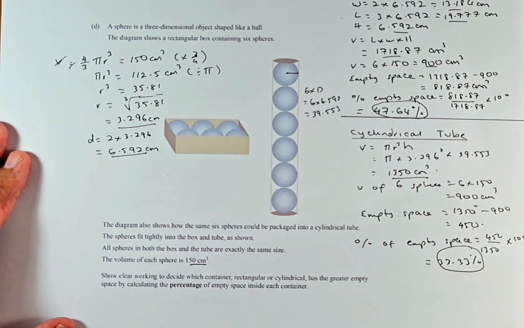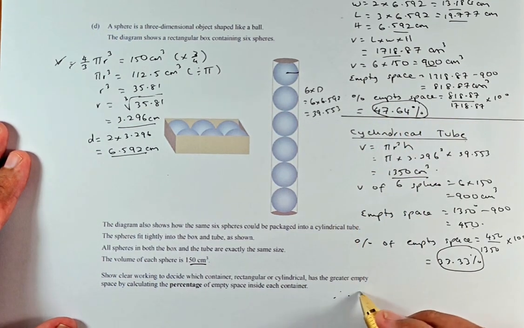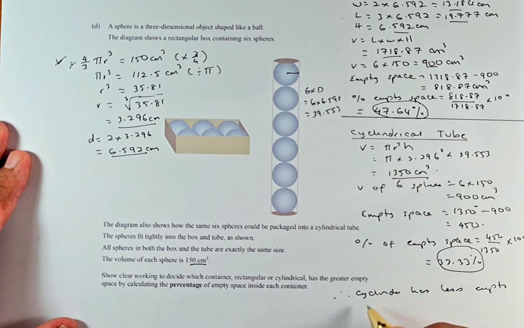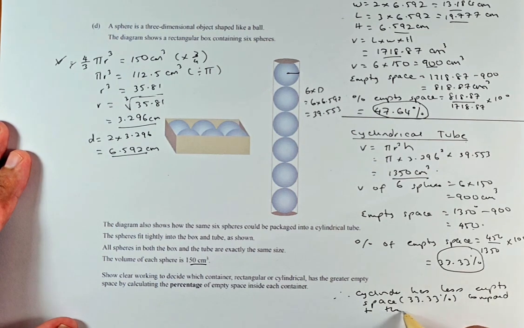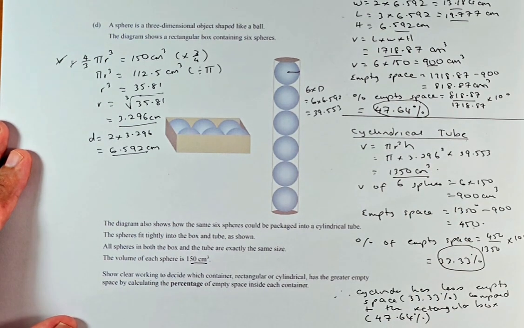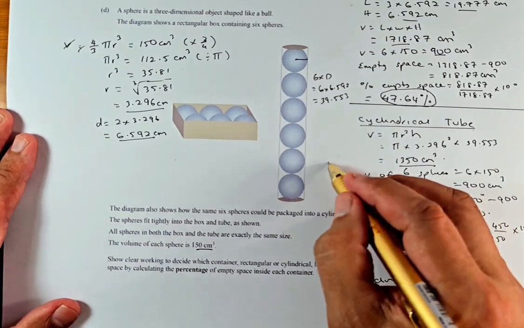So we're going to compare this against that. We can conclude that the cylinder has less empty space, 33.33%, compared to the rectangular box, which had a percentage of 47.64%. So that is the whole working, very long, and that is an excellence in this paper.